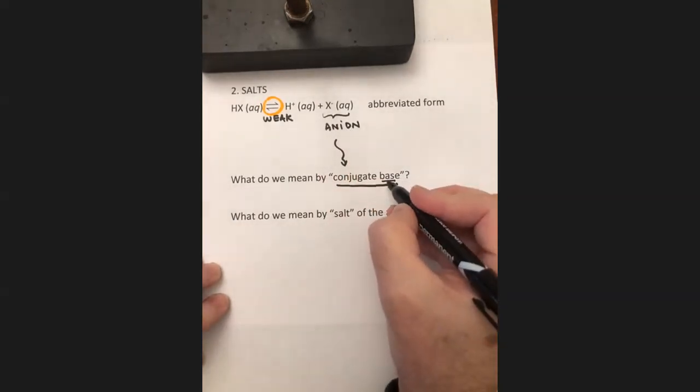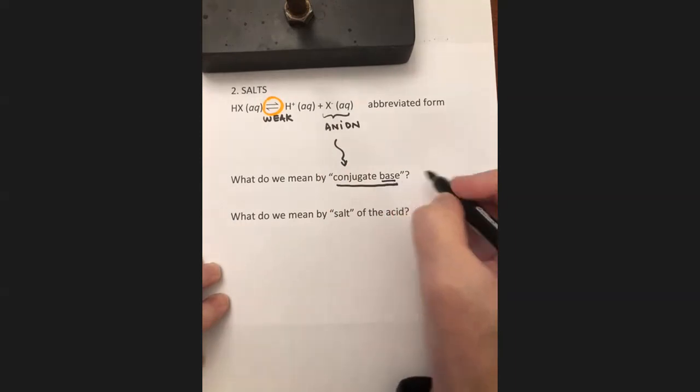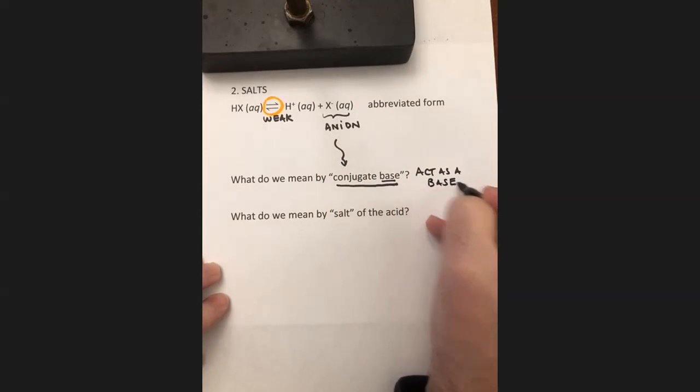Well, if we say it's a conjugate base, it must mean that it can act as a base. Let's go back to what that means. What does it mean that it acts as a base? Put it in water.